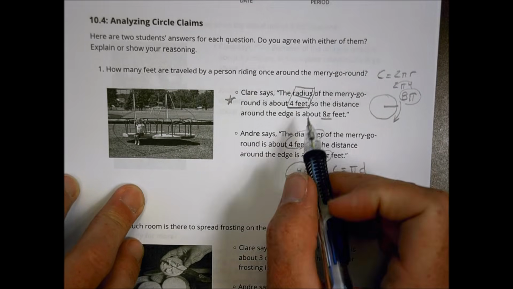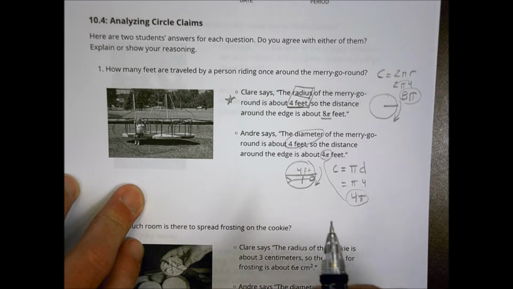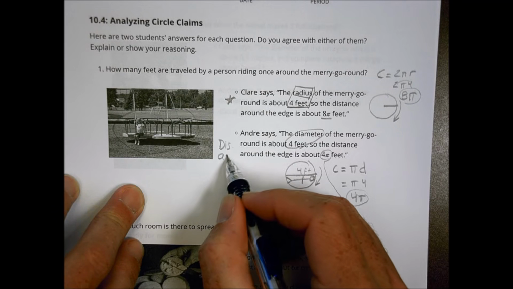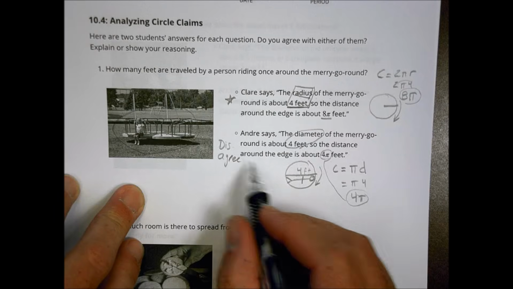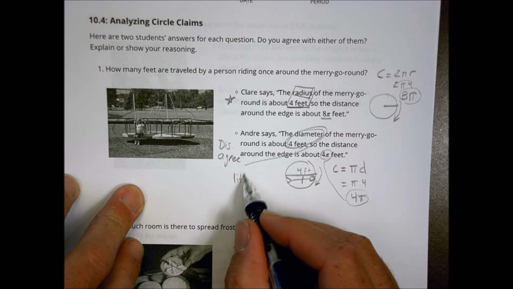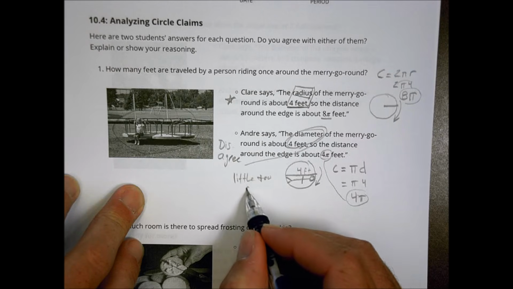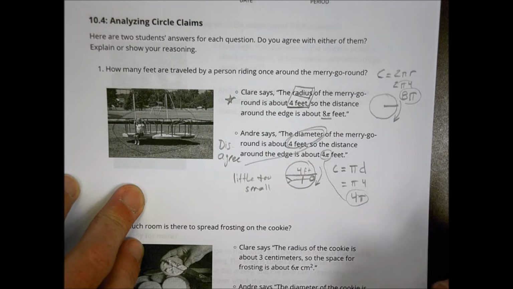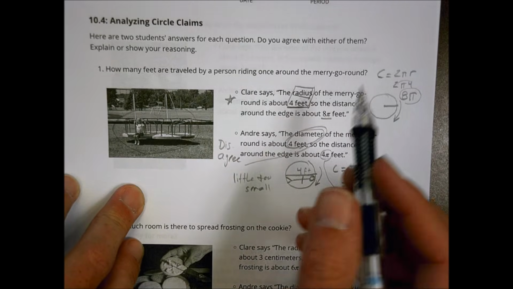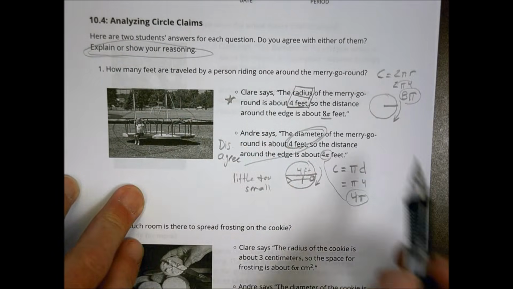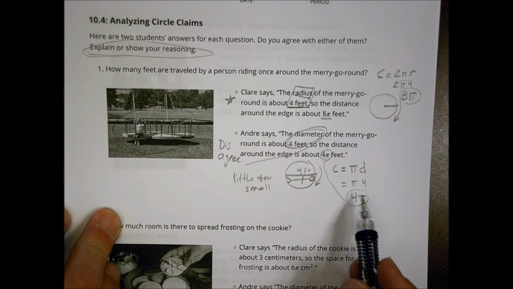So for this problem here, we'd probably say we agree with Claire, and we probably would say we disagree with Andre, because the idea of a diameter being 4 feet is probably a little too small to be a real measurement of that merry-go-round. Again, this is just us estimating, and all you're doing is explaining or showing your reasoning. So you have to decide what's right, what's wrong. The numbers look right, but do you agree or disagree?